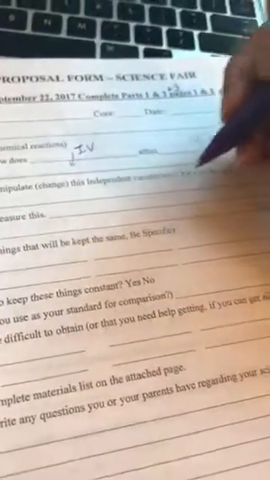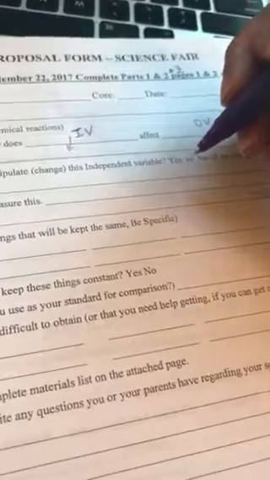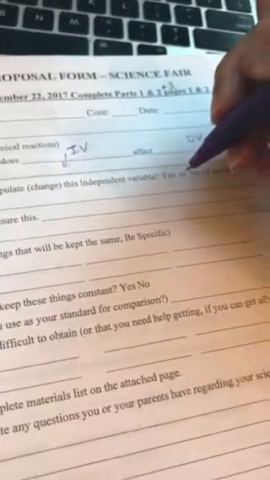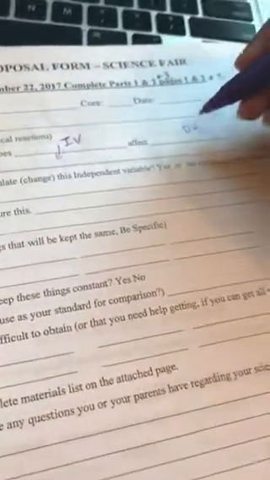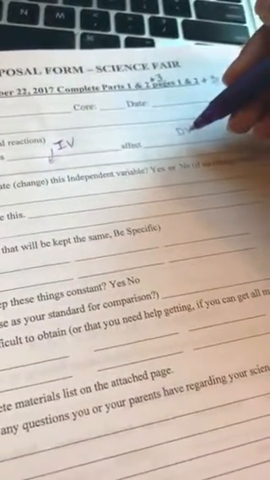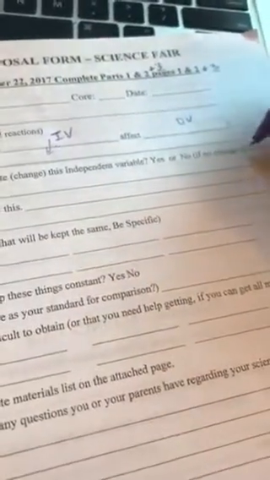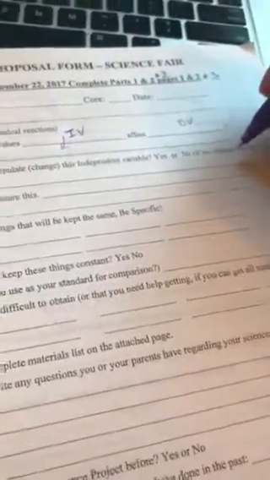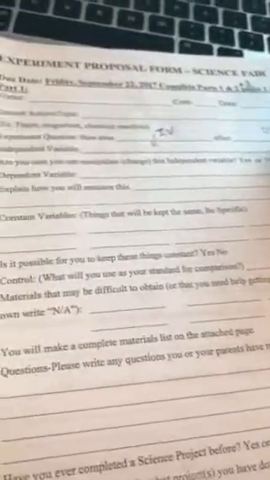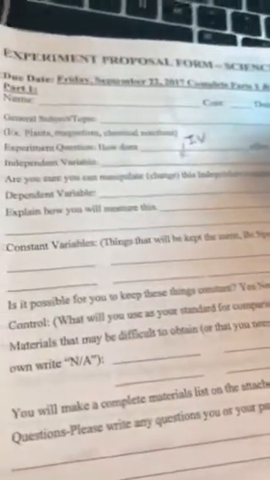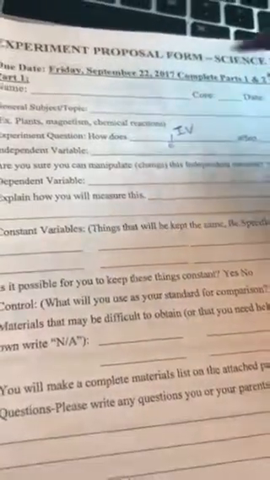In your experiment, this is how you tell if it's a demonstration or an actual science fair project. You have to change something and see how it affects the project. If you don't have anything you're changing and you circle no, you're going to have to change your topic because you do not have a science fair project. You have a demonstration.